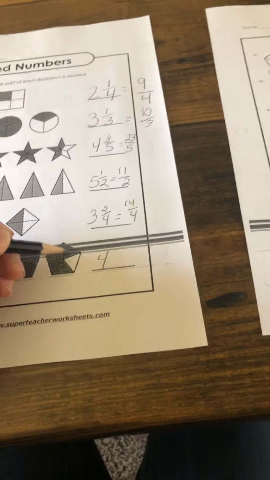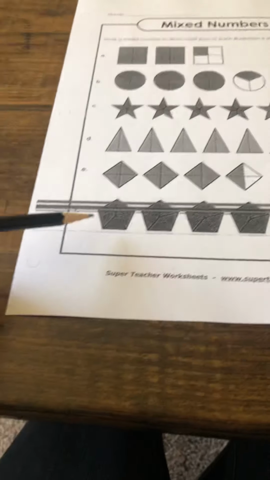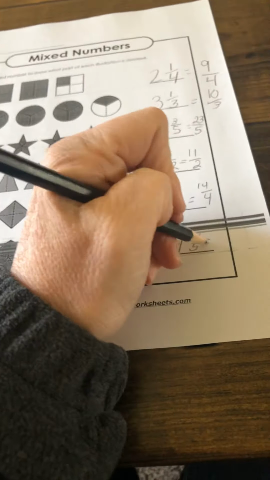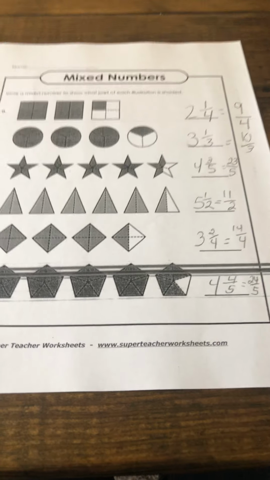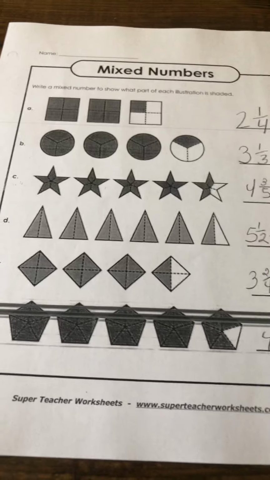Okay, the last one. 1, 2, 3, 4, and 1, 2, 3, 4/5. And that's the same as 5, 10, 15, 20, 4/5. So on this sheet, we were able to find not only the mixed number, but the improper fraction for each of those picture representations.